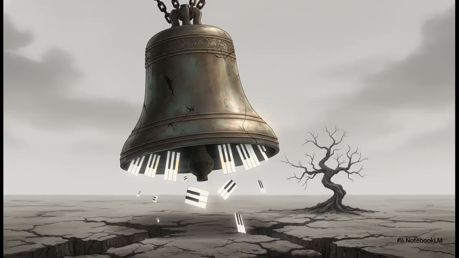Just listen to that piano part. It's not really a melody, is it? It's not even a rhythm. It's a tolling. It sounds exactly like a funeral bell, just marking time in a dead world.